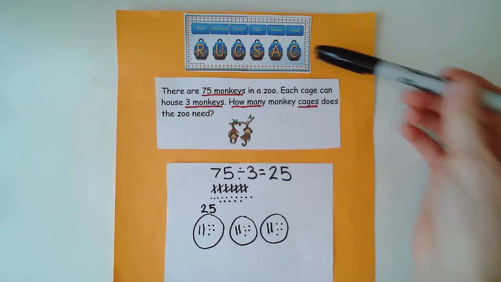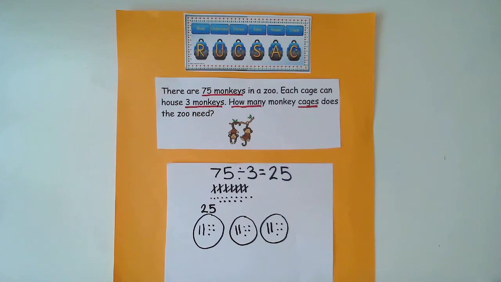And the final part of our rucksack is to check our answer. So let's do the inverse. So 3 times 25. We could use the grid method to check our inverse, but I think we can work out 3 times 25. What do you think, Year 4? So 25 and 25 is 50, and another 25 is 75.